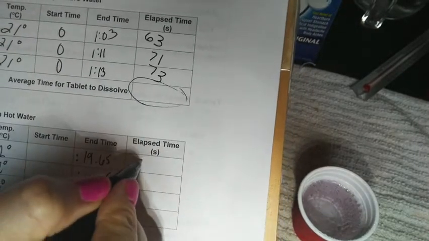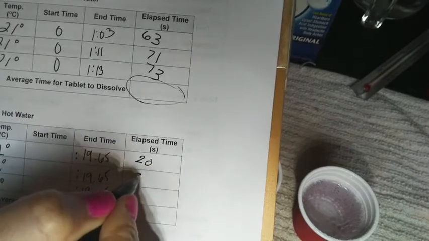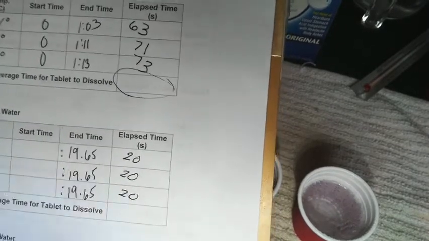Okay, these are in seconds. Let's just round this to the nearest number of seconds. So 20 seconds for each one of these. The average is already pretty easy there. And so 318, again in seconds. 3 minutes is 180, so 198 seconds.